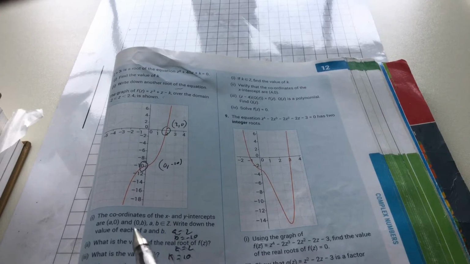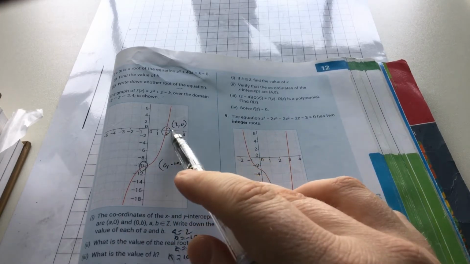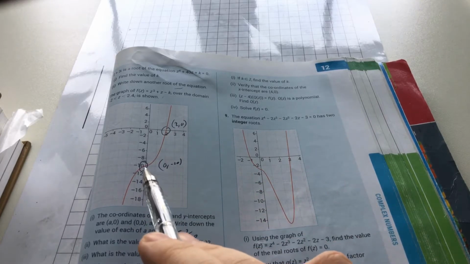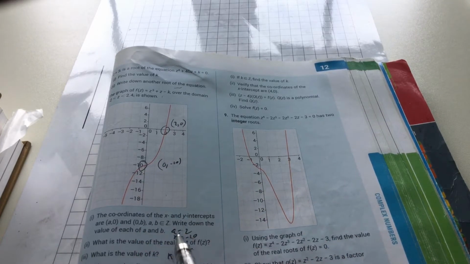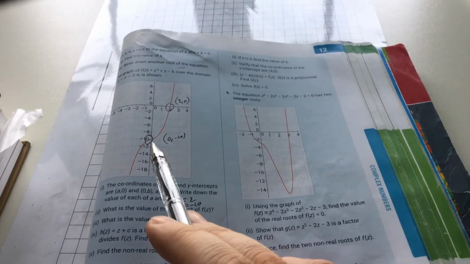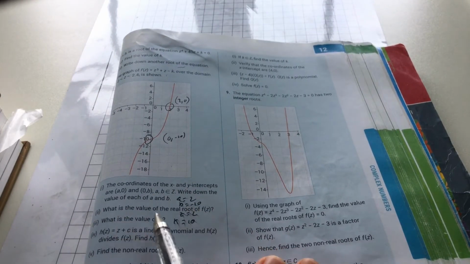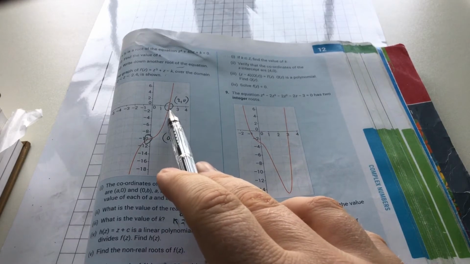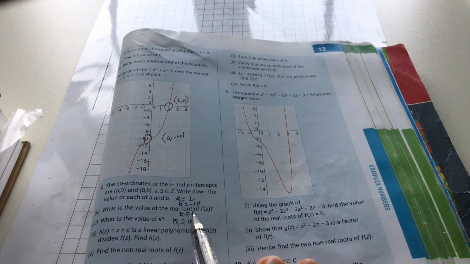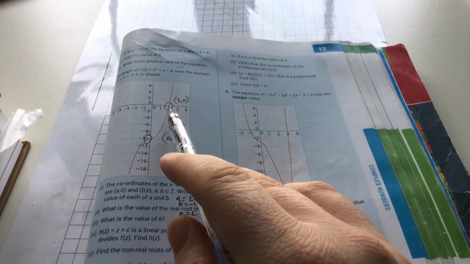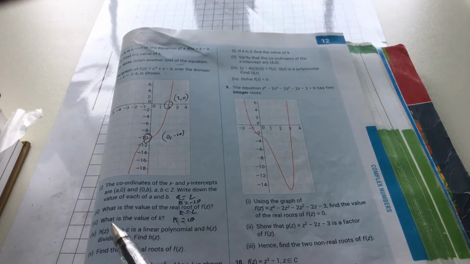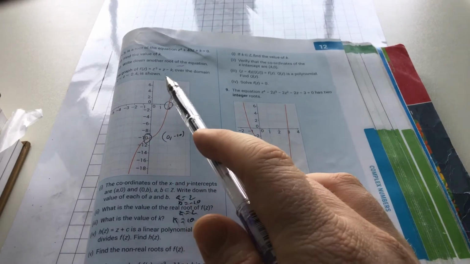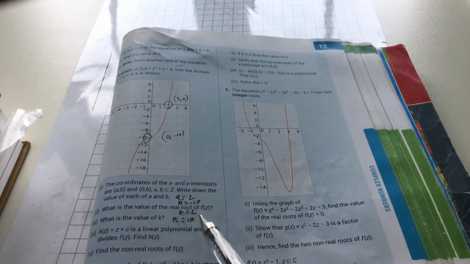So the coordinates of the x and y intercepts are a, 0, so a is 2 because it's 2, 0, and 0, b, so b is negative 10, because it's the y-intercept at minus 10. What's the value of the real root at f of z? It's z equals 2, because that's where it crosses the x-axis. And then what's the value of k? Well, it crosses at minus 10, but you can see here it's actually minus k, so k is positive 10.